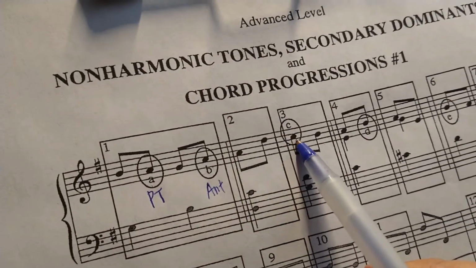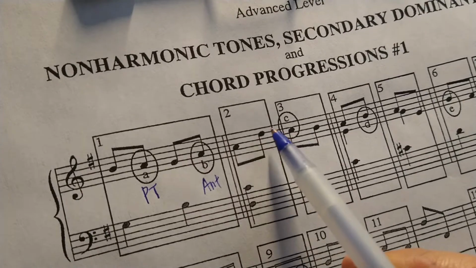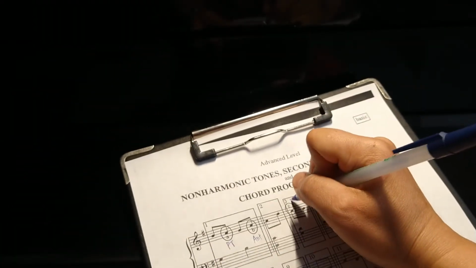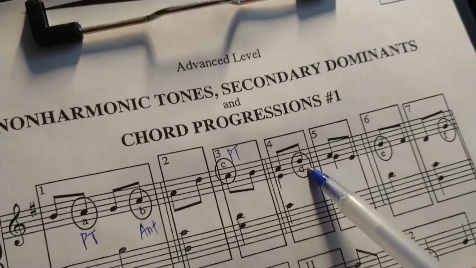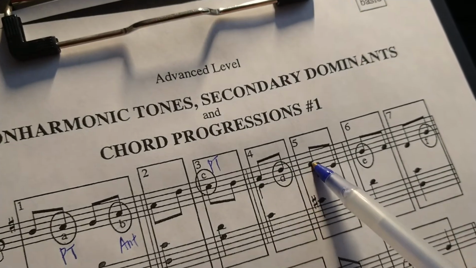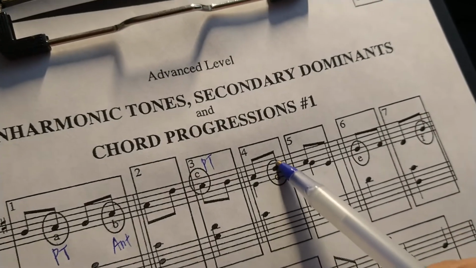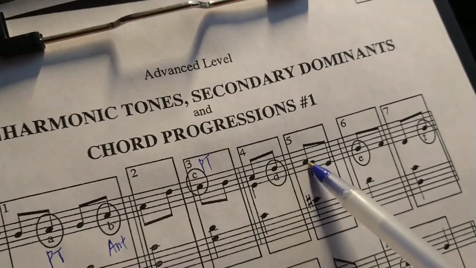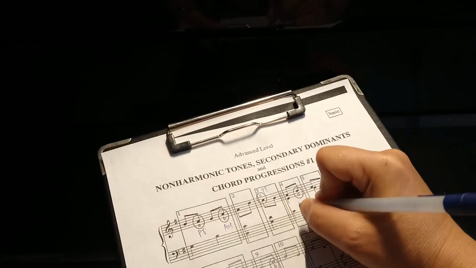Then the next circle, C, right? So D, C, B, another passing tone. Passing tone is the easiest one. Then you have A, B, back to this A, not G, because the song is going up. You want to keep with the one that the song is going up. A, B, A, upper neighbor tone.